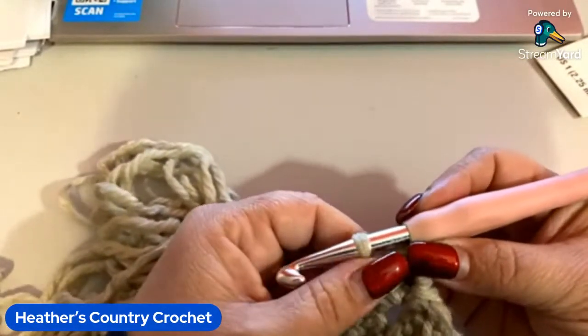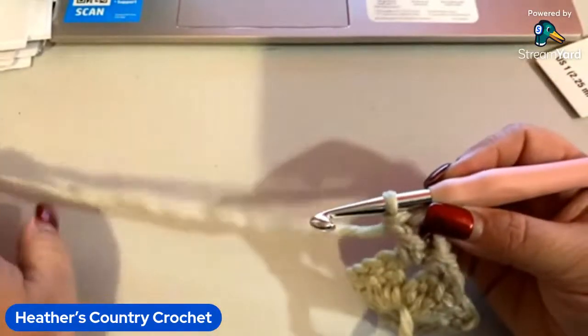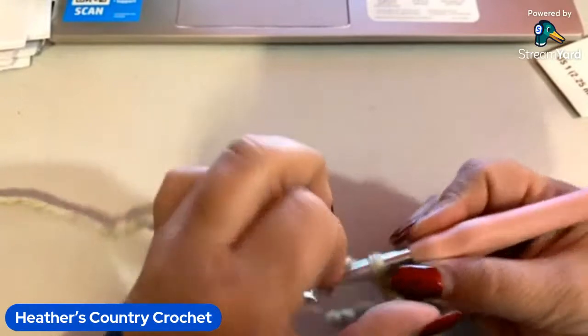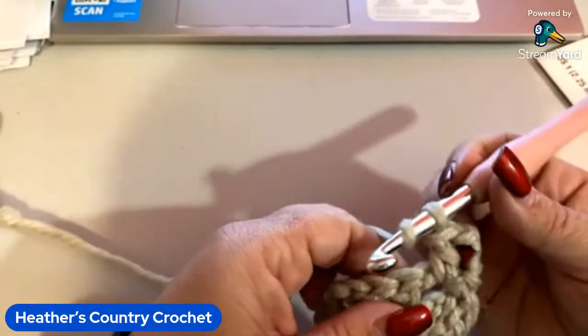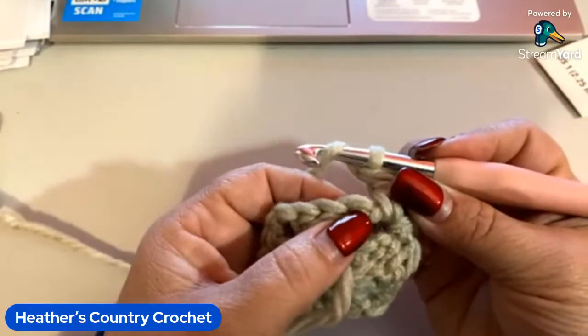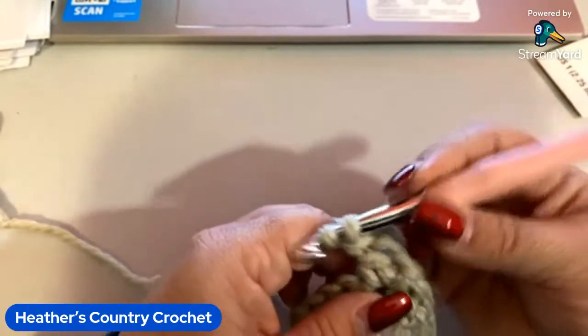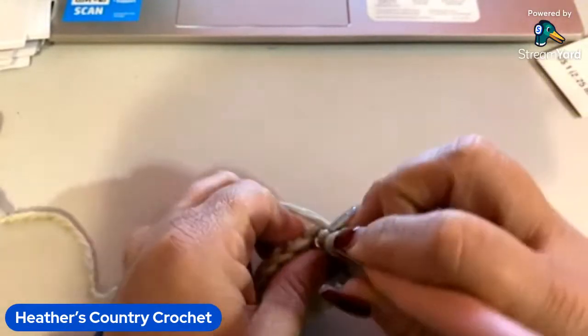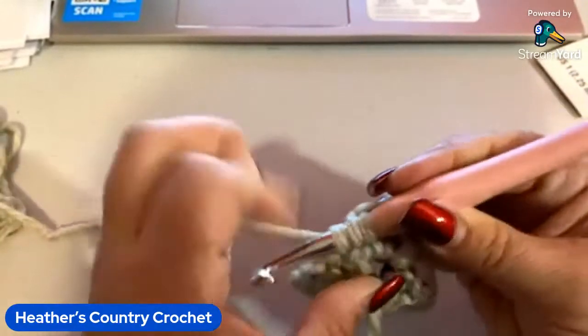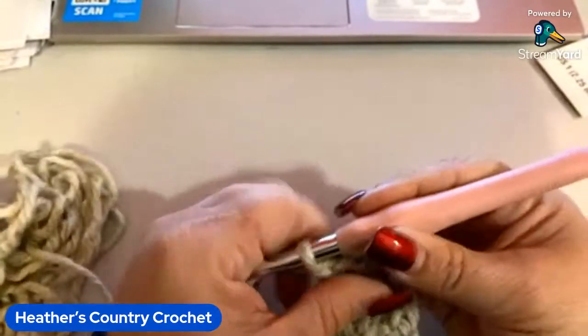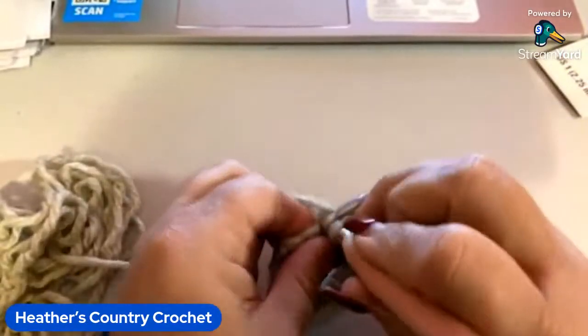Wait a minute, I'm sorry. Just 1 double crochet in that corner. And then we're going to double crochet in each one of these stitches here. So, 1 double crochet in the top of each one of those stitches.